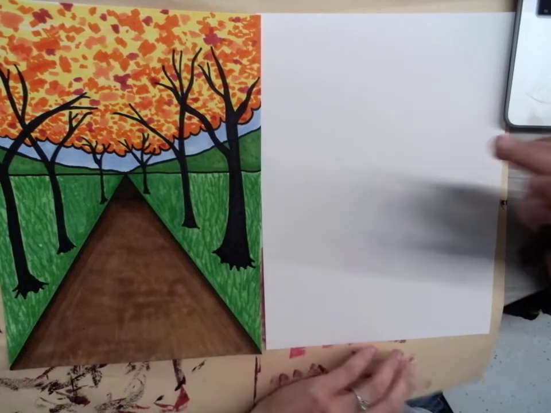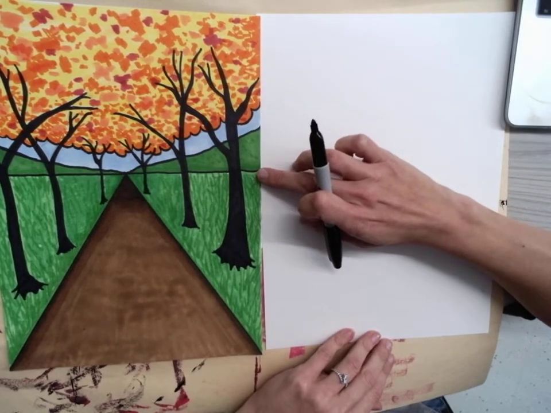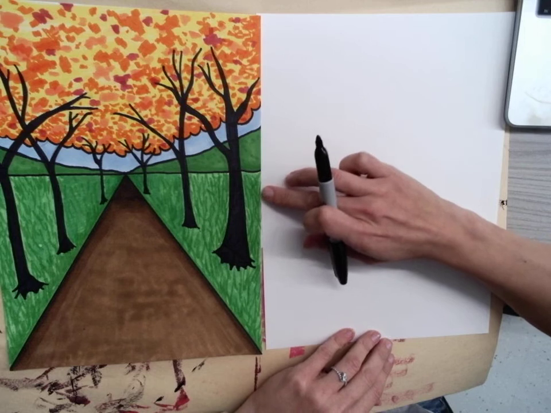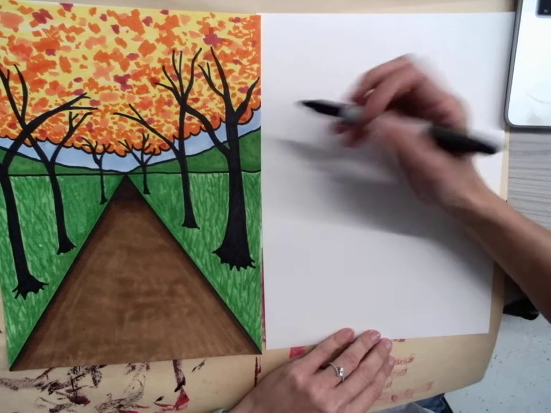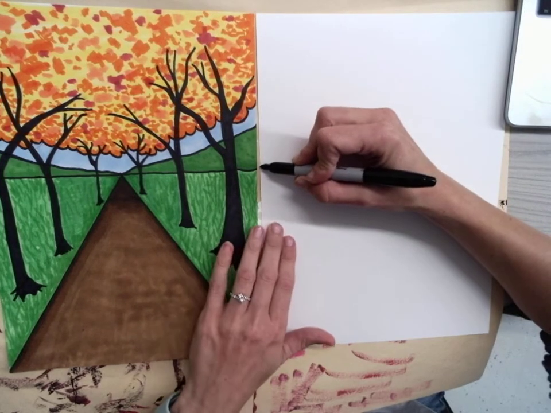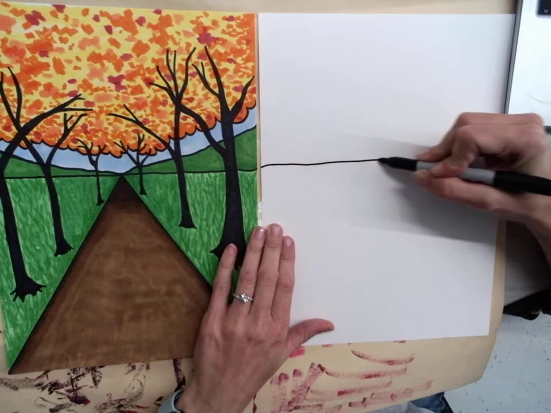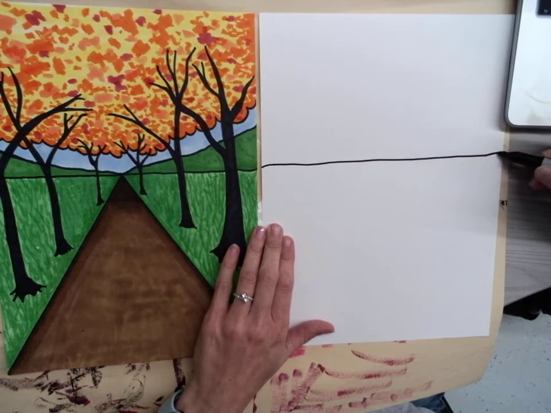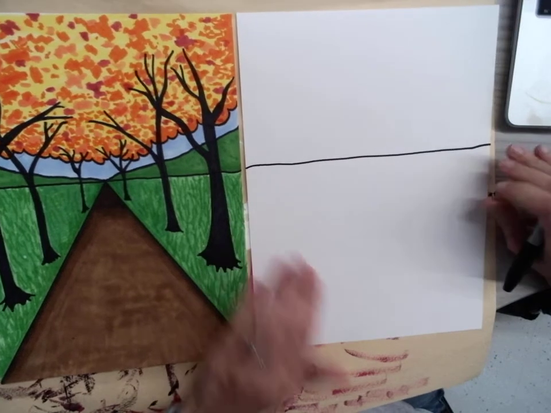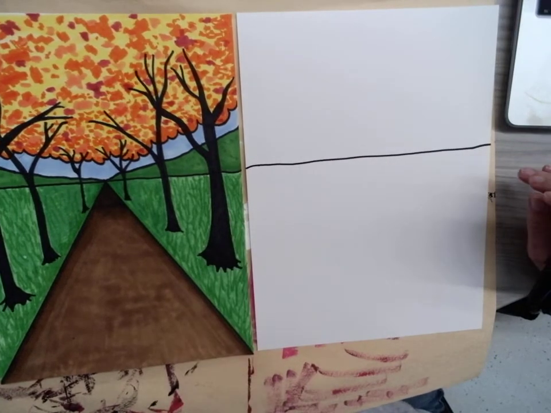So here, this line is slightly more than halfway up the page. So I'm doing it right about here. Again, remember, this isn't completely straight. I'm not using a ruler for this. If you think of the grass and you think of the ground, it's not always straight.